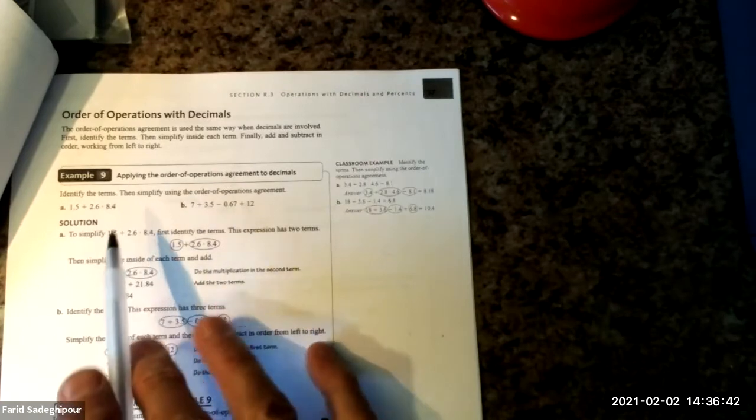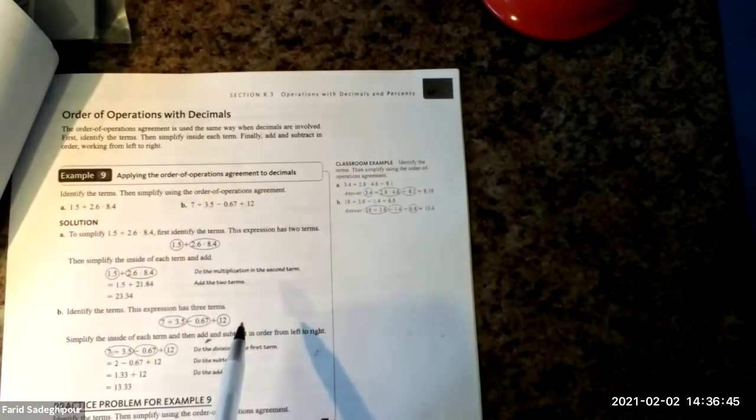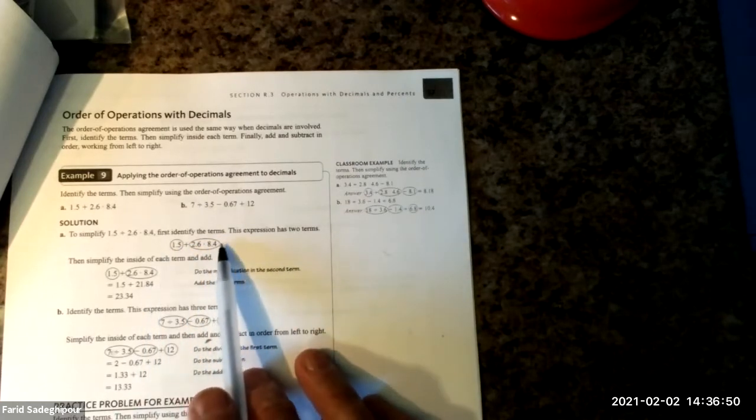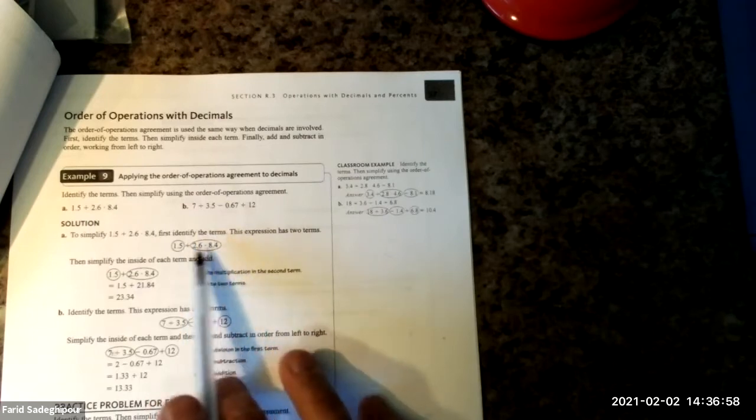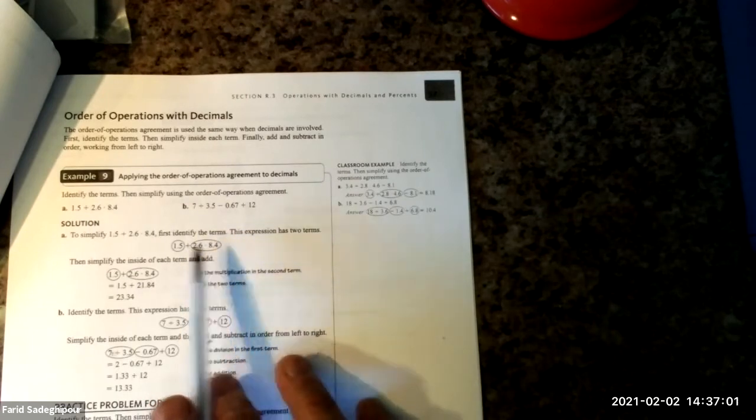Identify the terms. Again, terms are always separated by plus or minus. Remember, you just have one plus here, so there are 2 terms. When you have 2 terms, the order of operations says multiplication is first. You multiply these 2, and then add, because multiplication is always over addition. So here we have 1.5 plus 2.6 times 8.4. You do the multiplication first, and then add to 1.5.